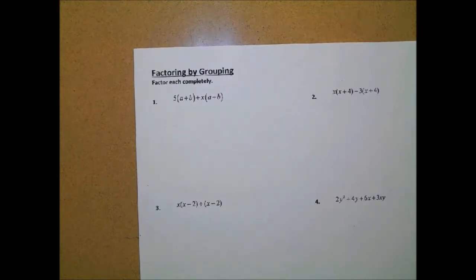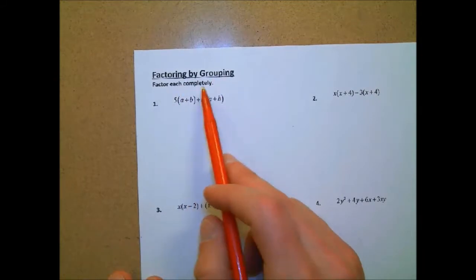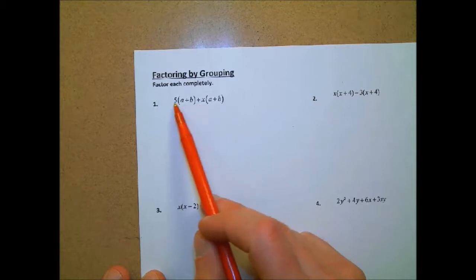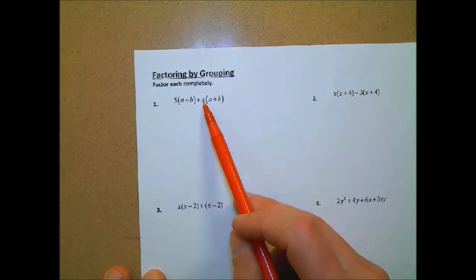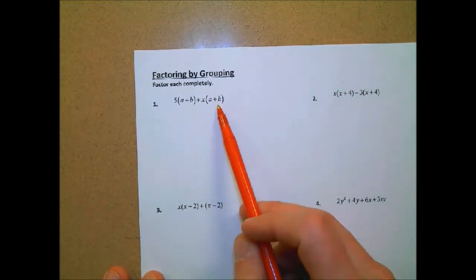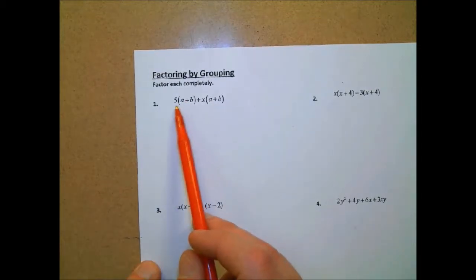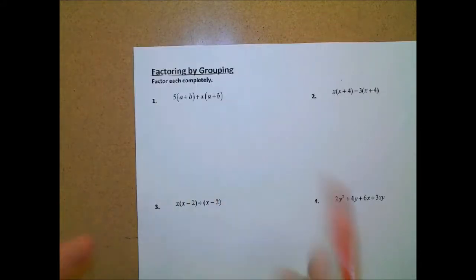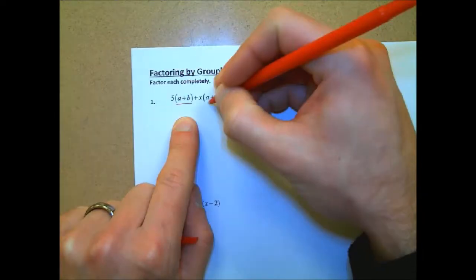So you'll see here it just says to factor by grouping, and factor each completely, so as much as we can. If you look here, there's already a factor in front, right? We already have the 5 factored out from the a plus b, and we also have an x factored out from this a plus b grouping. So we're already kind of halfway through the problem here, and now we can see that in this pair and in this pair right here, we have the same a plus b set of terms.